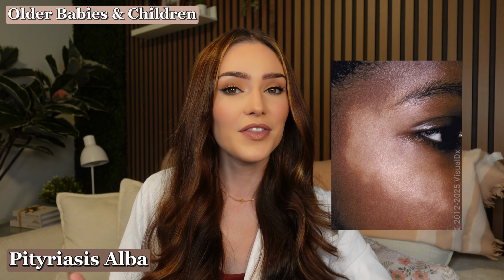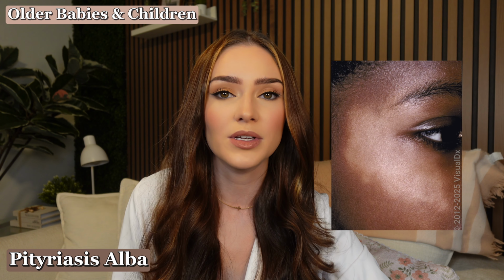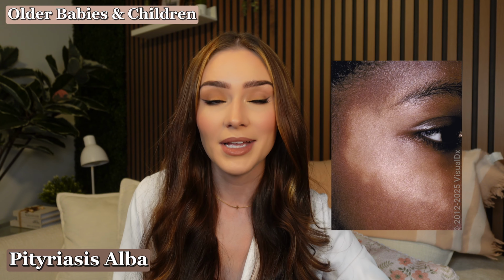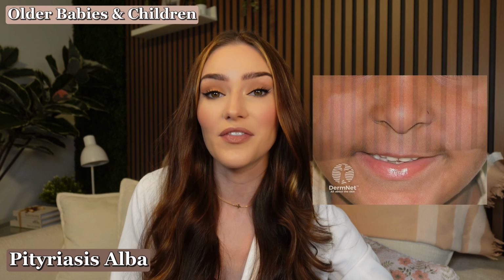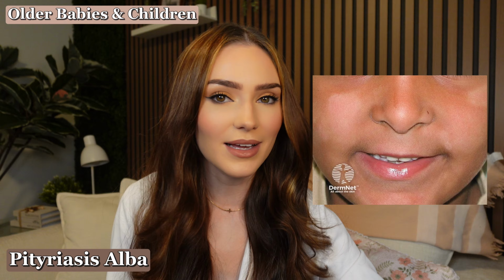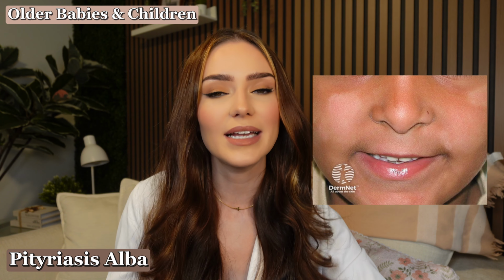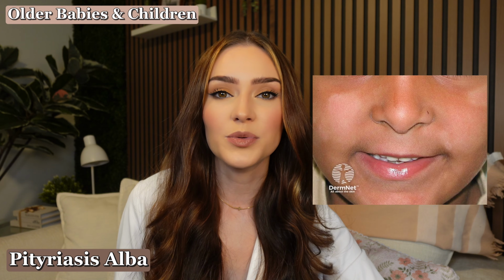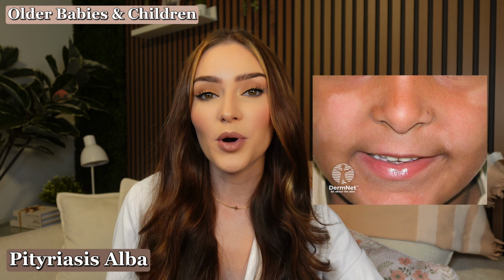What can make this condition look more accentuated is sun exposure, where the unaffected skin tends to tan, hence making the condition more obvious. Children often outgrow this skin condition, but treatment involves adequate and daily moisturization, adequate sun protection, and sometimes we may even use some sort of low-potency topical steroid like hydrocortisone to treat.